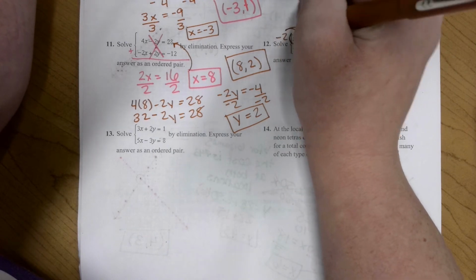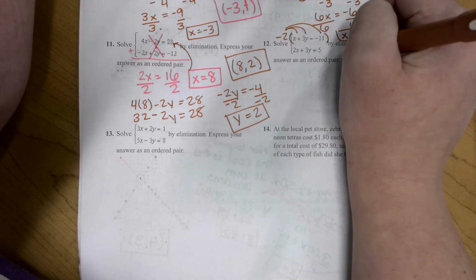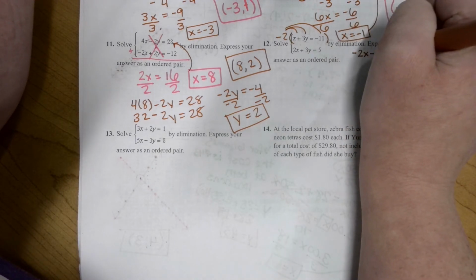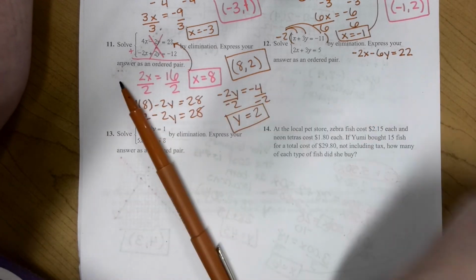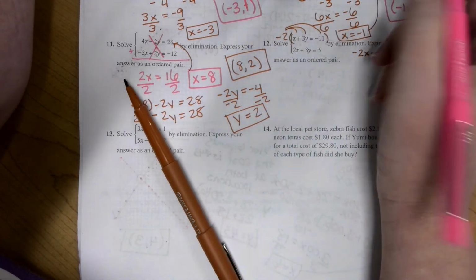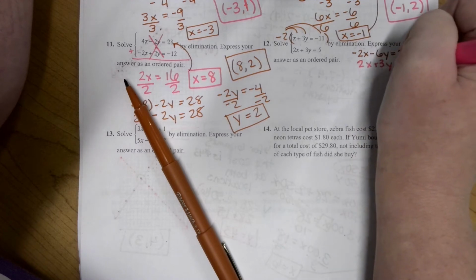And I'm going to multiply all 3 terms by that negative 2. So my new equation is going to be negative 2x minus 6y equals positive 22. Because negative 2 times negative 11 should give me a positive. And then I'm just going to bring this 2x plus 3y equals 5 down.